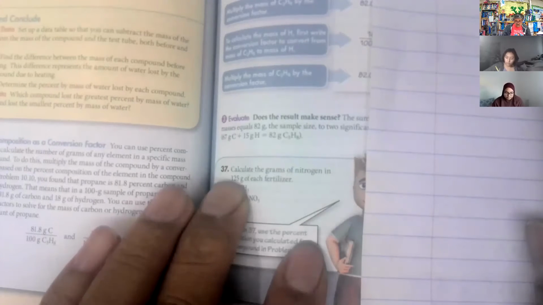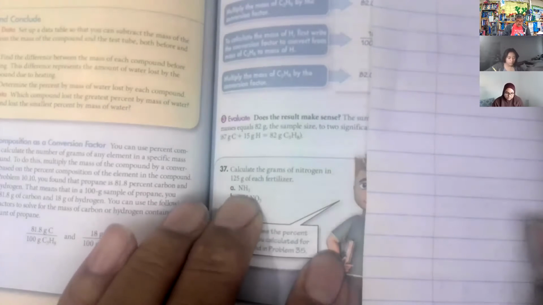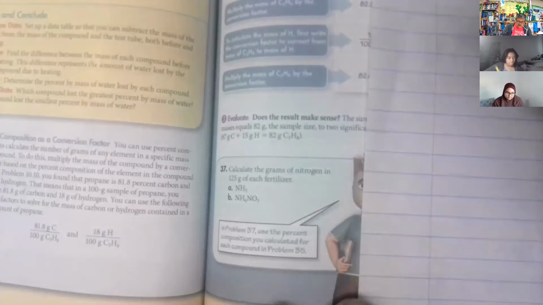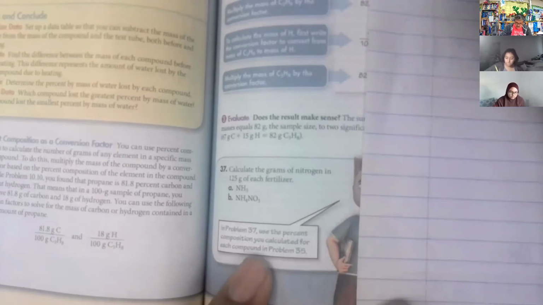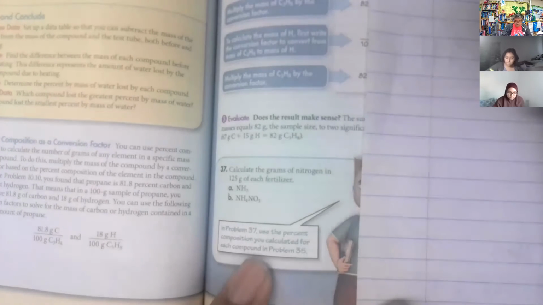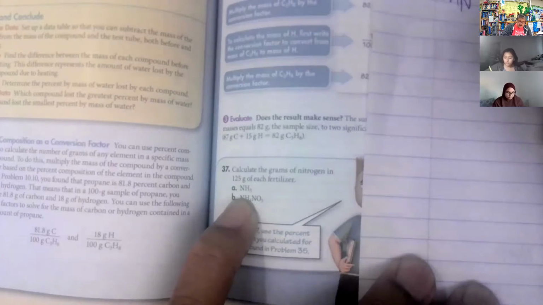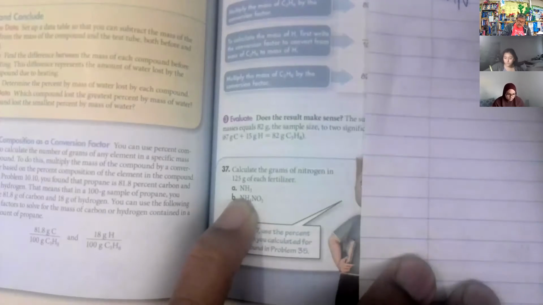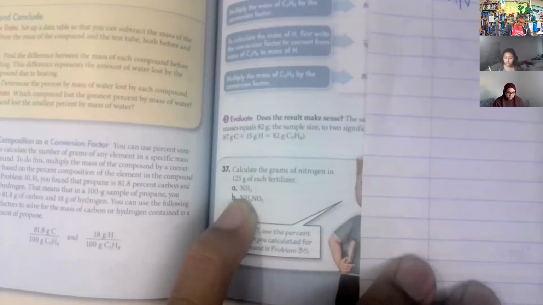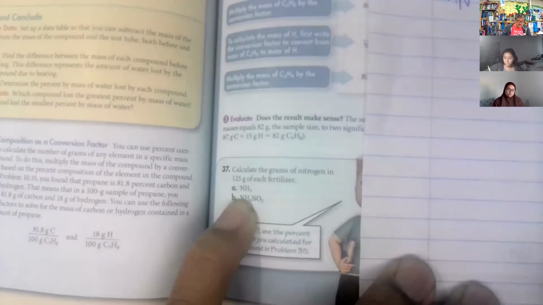Grams of nitrogen in 125 grams of NH3, which is ammonia. So the mass of ammonia is equal to 125 grams. That's a total. We have NH3, and the mass of nitrogen is 14.007 grams per mole.